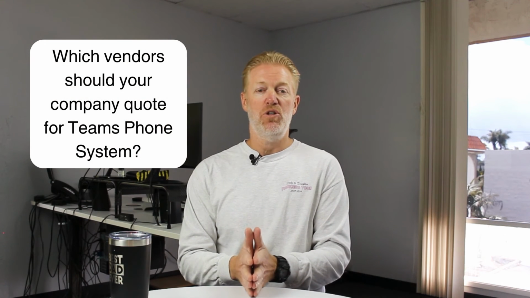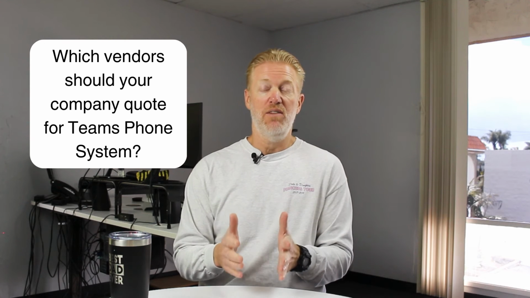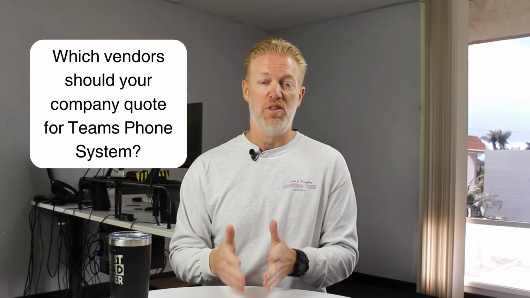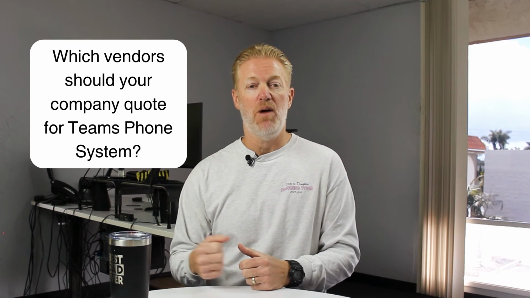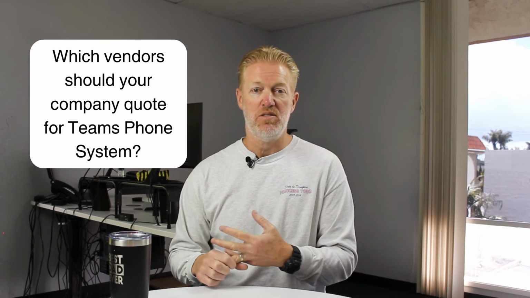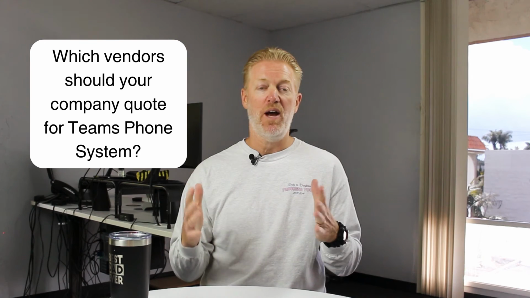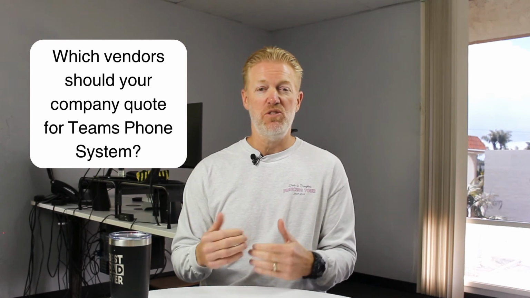Okay, so I hope that helped. Again, this is a way for you to get your users to be able to live within Teams, make and receive calls within Teams, but get some of those missing features that you might want, like call analytics, call recording, SMS, some of the things that Teams Phone is missing. So it's kind of a way to get the best of both worlds. I hope this video was helpful.